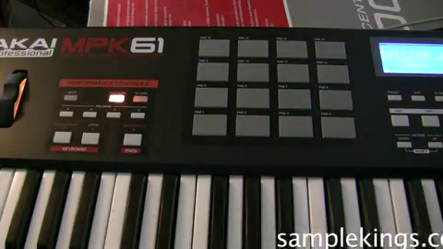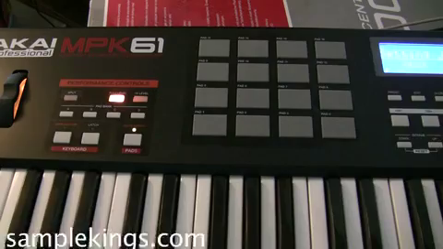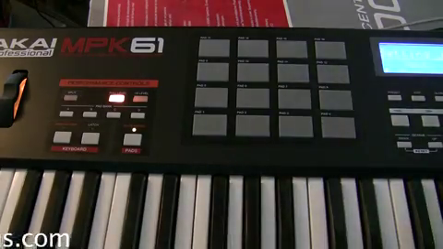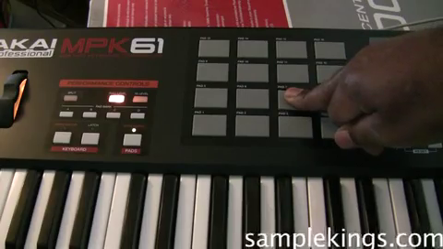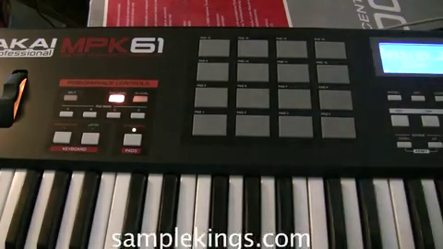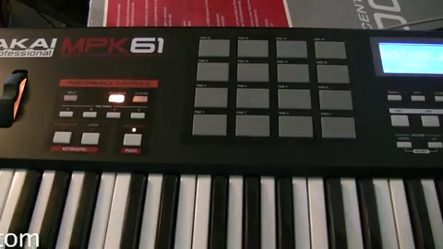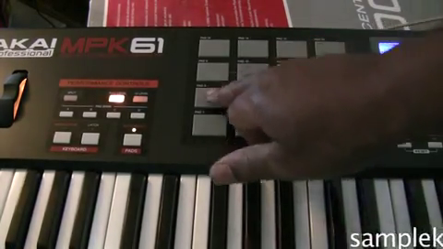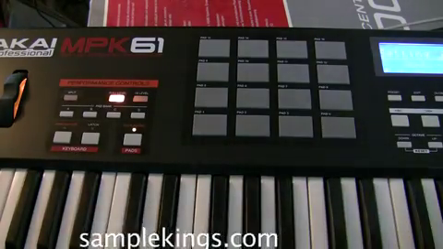Now here in momentary and toggle, for example, we have toggle on. I'll select that. That light stays on. It repeats the same two samples right here. Just trigger those samples going on right there, right?